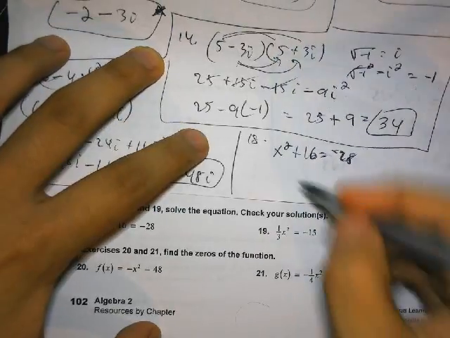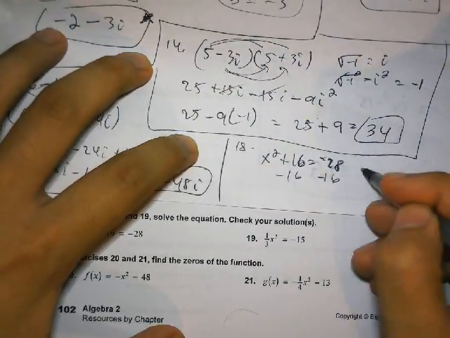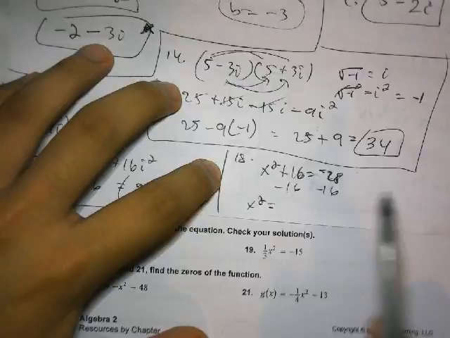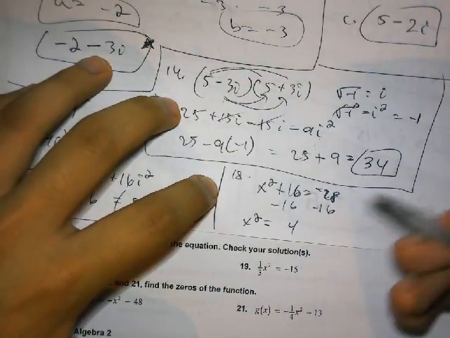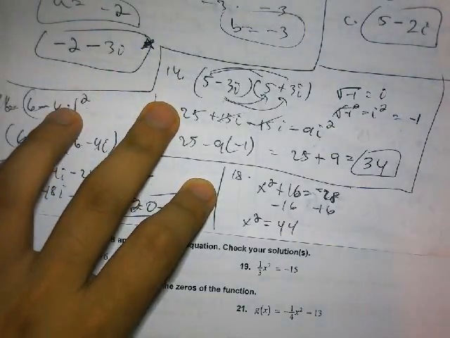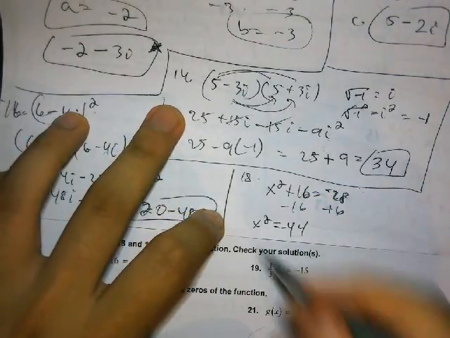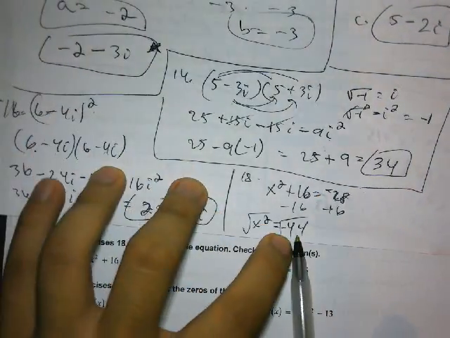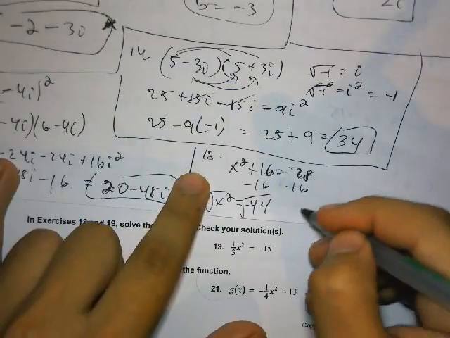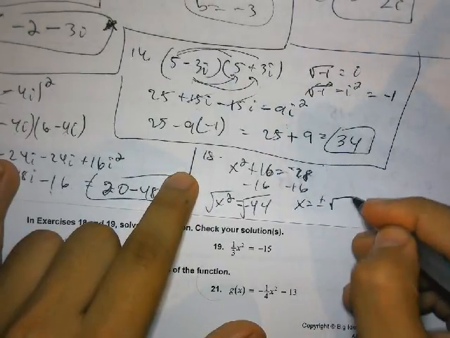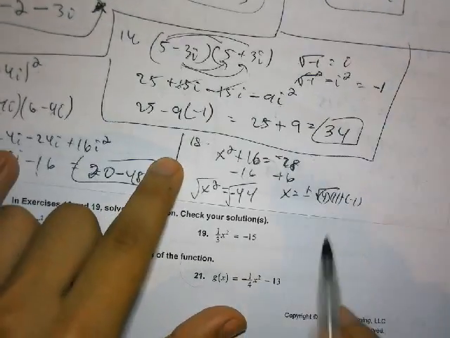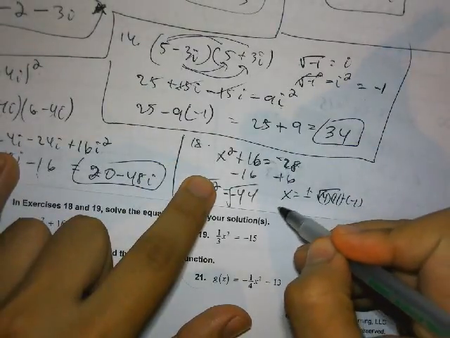So we subtract 16 from both sides, and I get x squared is equal to negative 28 minus 16, which is negative 44. So if we take the square root of both sides, the largest perfect square that goes into it is 4. So I can split this into x is equal to plus or minus the square root of 4 times 11 times negative 1. The square root of 4 is 2, so I can pull that out. So I get x is equal to plus or minus 2.